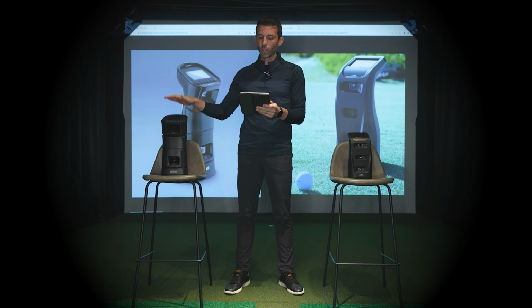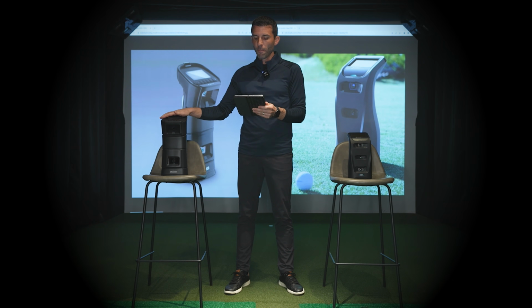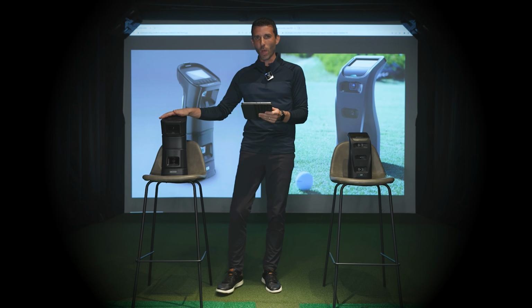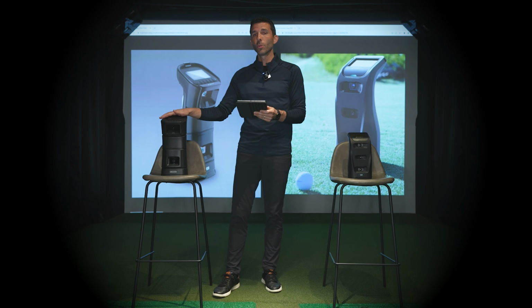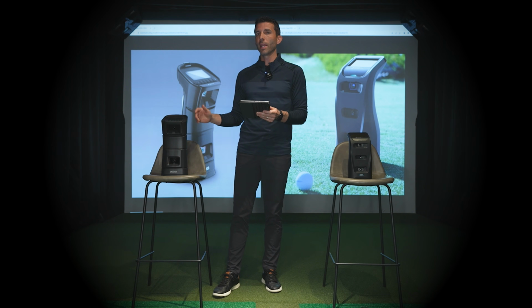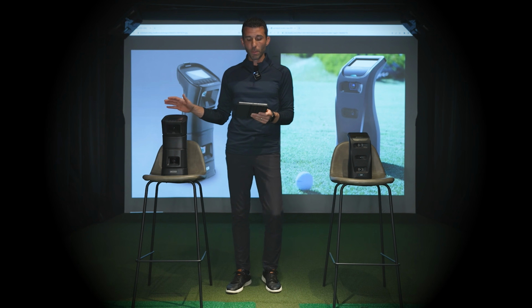Where when you go with the UNEEKOR Eye Mini, it is 12 inches wide by 12 inches long by 8 inches tall, so an inch wider and 2 inches longer, and that doesn't change for ball or club data. So you're getting a bigger hitting zone, and it's able to read that entire hitting zone for ball or club data. So I find that a little bit interesting.